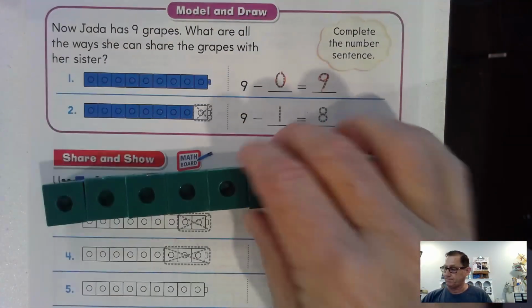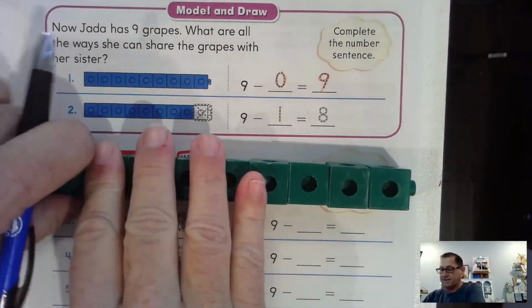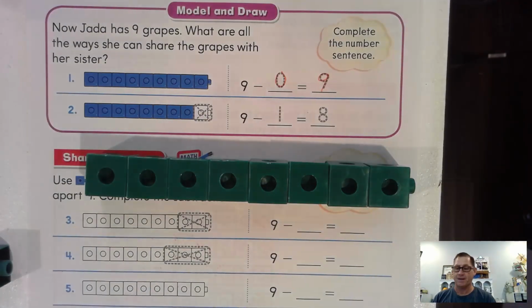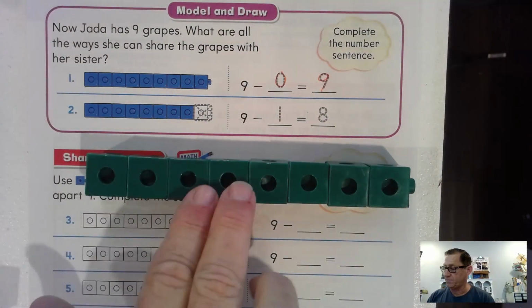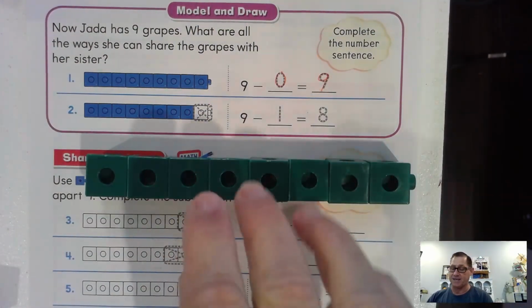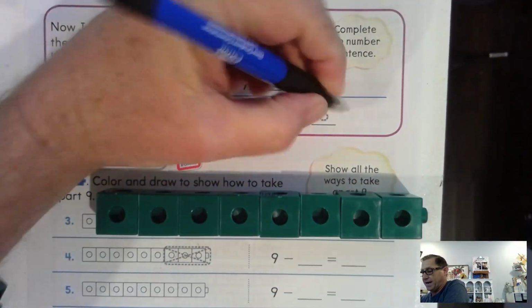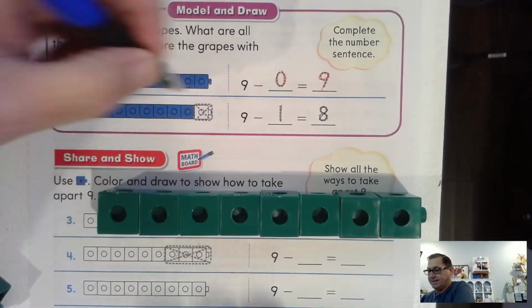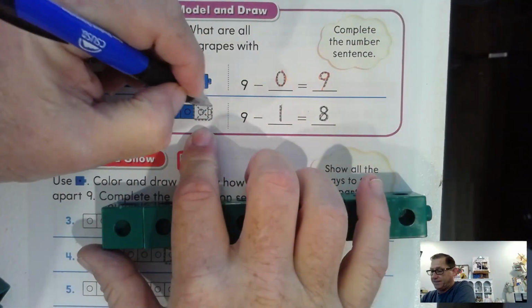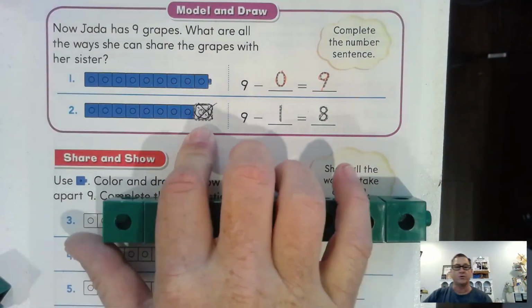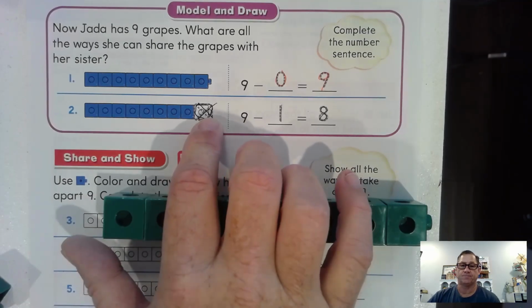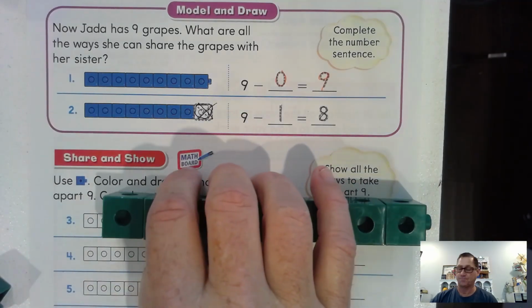All right, we have 9. What if I took away 1? If I took away 1, we're left with 2, 4, 6, 8. And that makes sense. What's the number before 9? 8. So 9 minus 1 is 8. And you notice here we have one of the cubes crossed out. Okay, we don't have that one anymore.